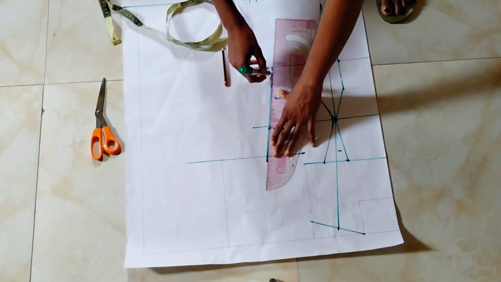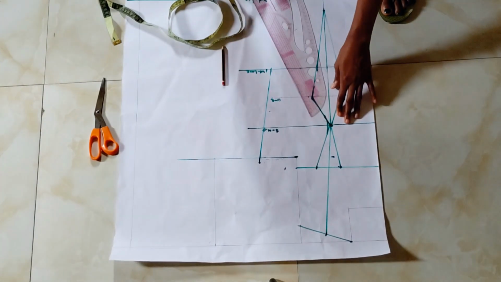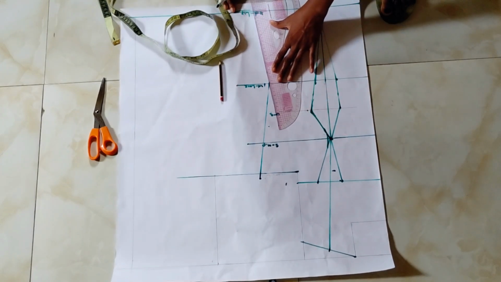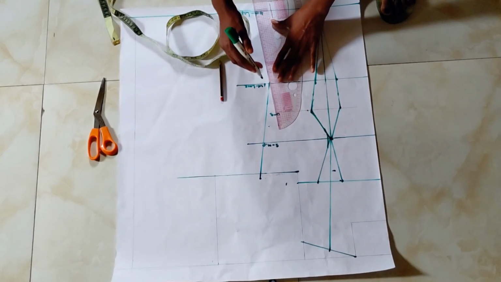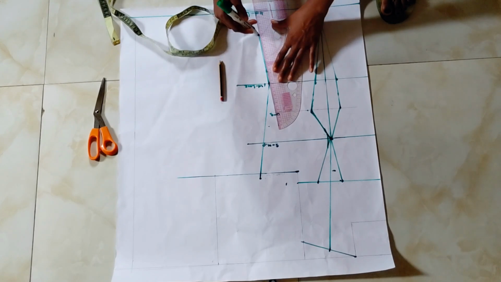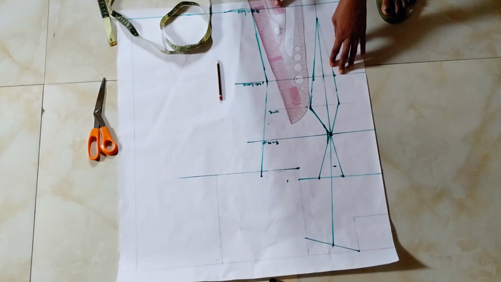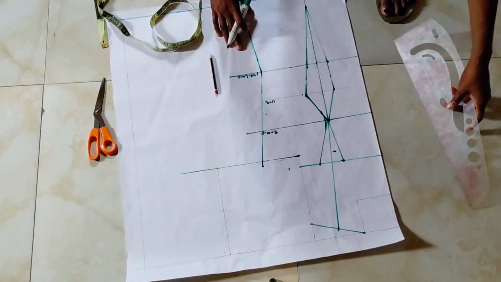So for the upper chest, I took out 2-inch dart and I replaced 1 inch. Okay. I did 1 inch on this side, 1 inch on this side. So what I only did was I replaced 1 inch. The other 1 inch, I did not replace it. That is what will give you that snatch. Okay. So I'm going to connect like so to the hip line.